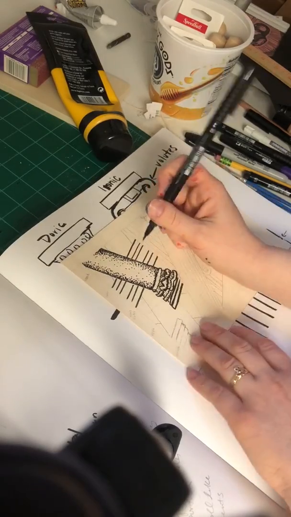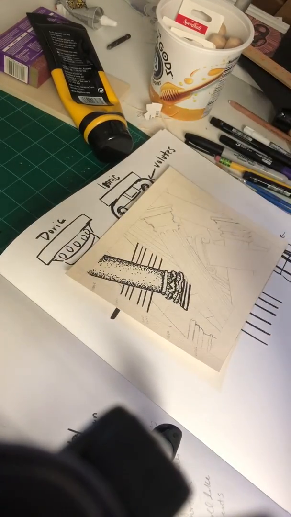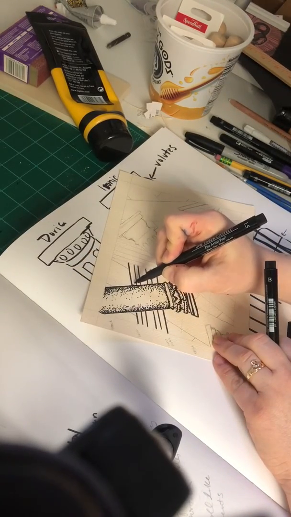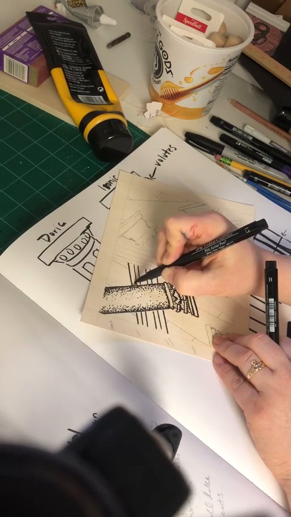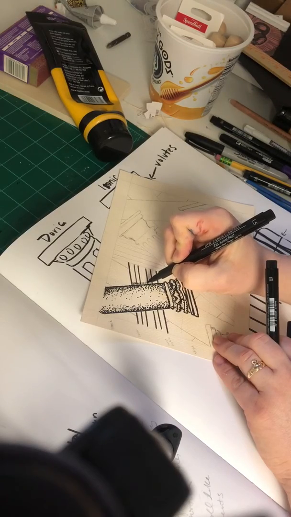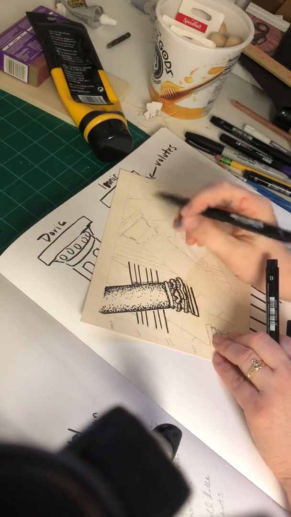So it should probably have a little bit of a shadow from the one on top of it. I'll just help create some space here.